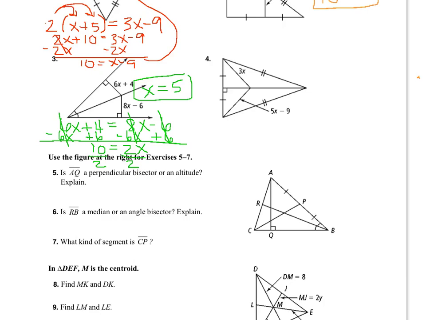Now question number 4, again, it's something slightly different. I see that I have this line here, which has been cut into two congruent pieces. Cutting something into two congruent pieces is bisecting it, and because this is a segment, this is a segment bisector. Now, even more particularly, it's bisecting at 90 degrees, or a right angle, which means this line is perpendicular to this other line which has been bisected. So I have my perpendicular bisector.